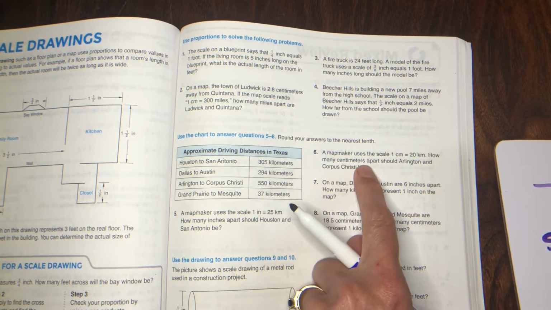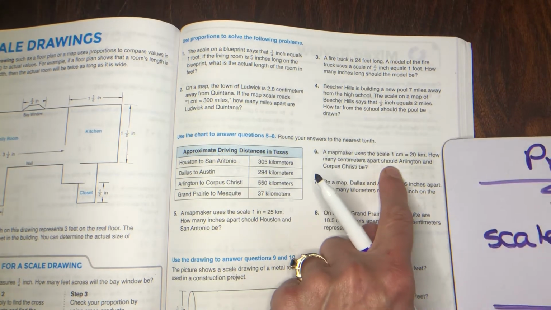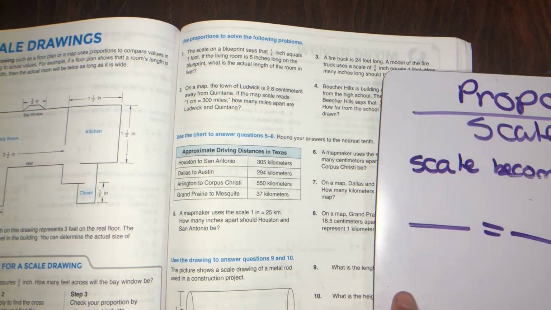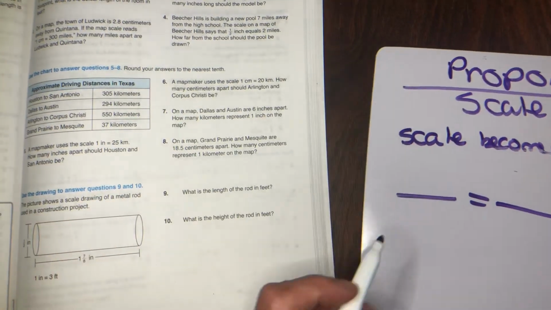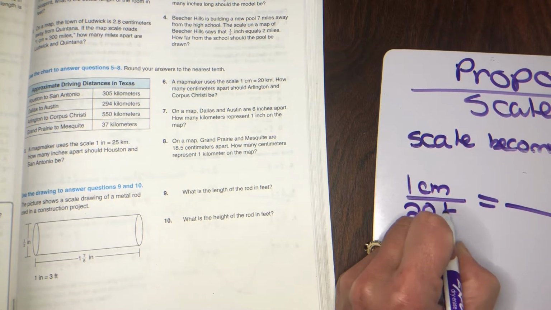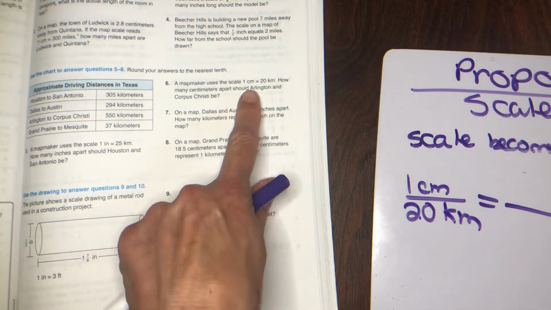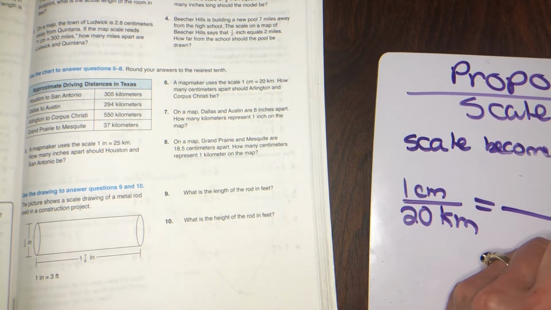How many centimeters apart should Arlington and Corpus Christi be? So I'm going to go ahead and fill in my scale. We've got 1 centimeter and 20 kilometers. See how I got it out of there? So I've got centimeter, kilometers.